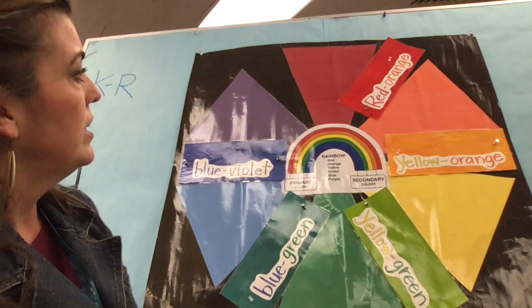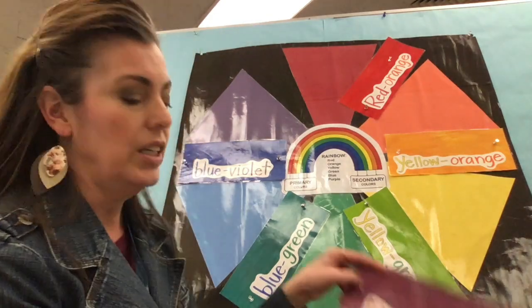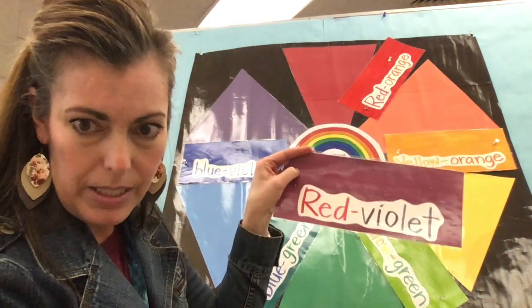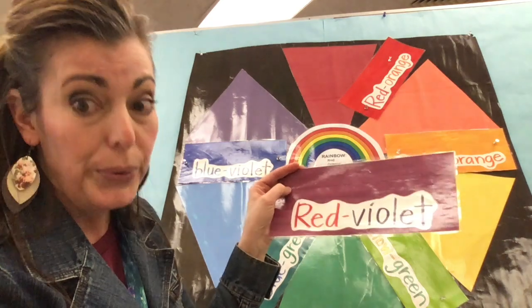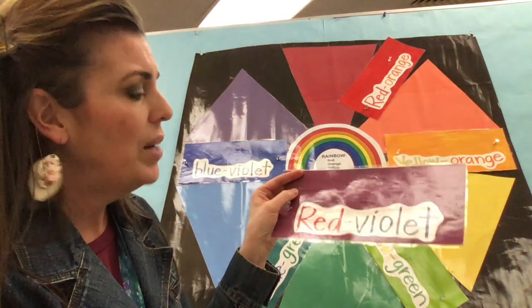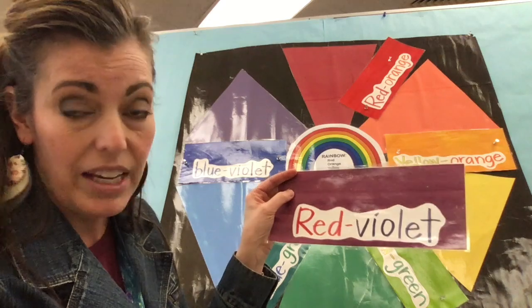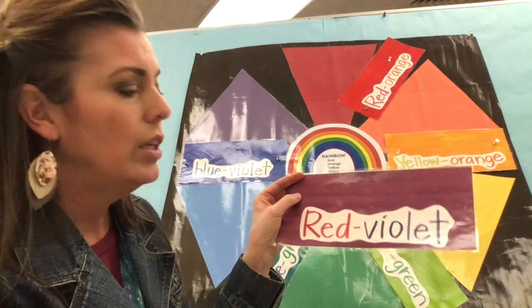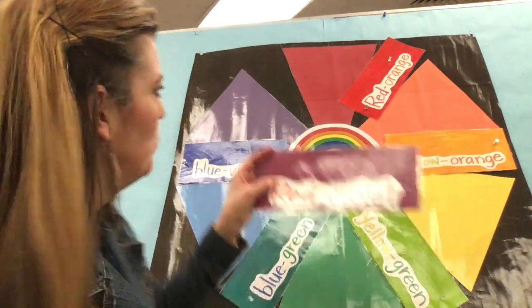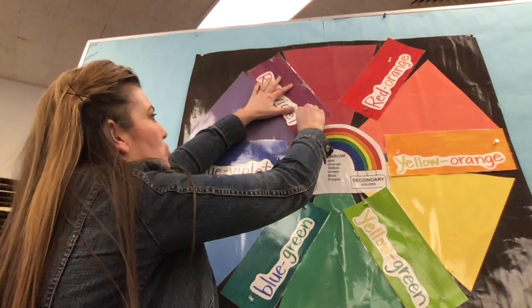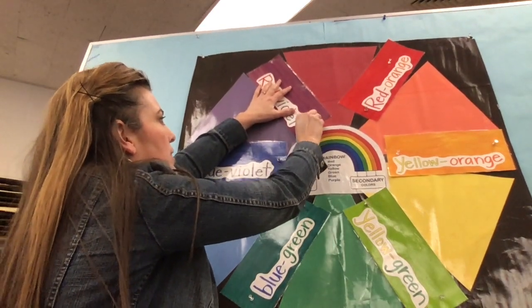Last one. When you mix a little red and a little violet together, you get a color known as red-violet. I would call this maroon if it was up to me, but for the sake of education and learning, we will call it red-violet for now. And its spot is right here.